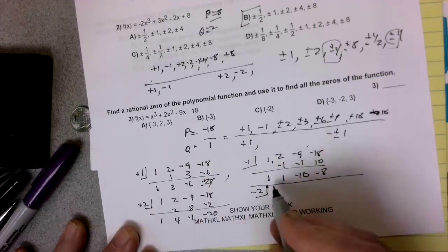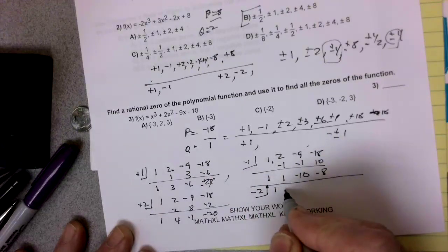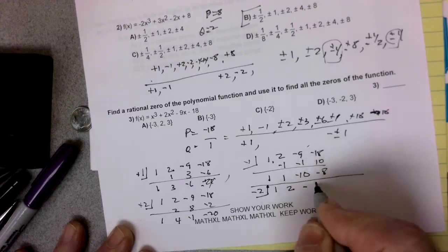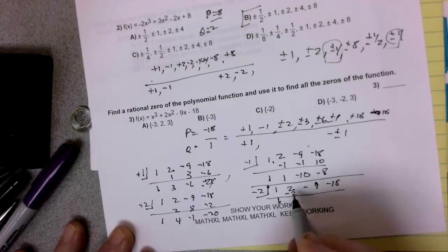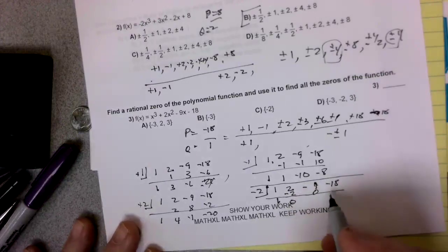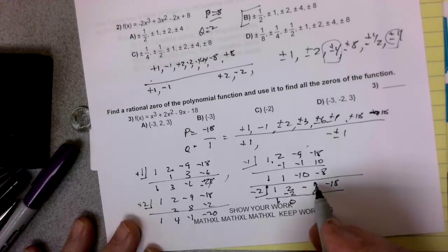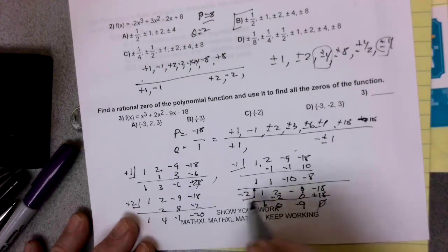Hope I'm not losing you here. I'm just using that same tableau over here. So I got 1, 2, minus 9, minus 18. I'm running out of room. Hopefully this is it. I don't know. Bring down the 1. Minus 2 times 1 is minus 2. 2 minus 2 is 0. Minus 2 times 0 is 0. Oh, maybe I'm going to get lucky. Minus 9 and 0 is minus 9, and minus 2 times a minus 9 is a plus 18, and I get a remainder of 0, and son of a gun, minus 2 is one of the zeros.